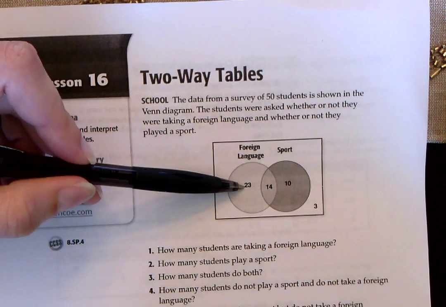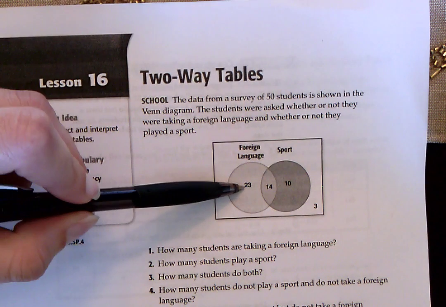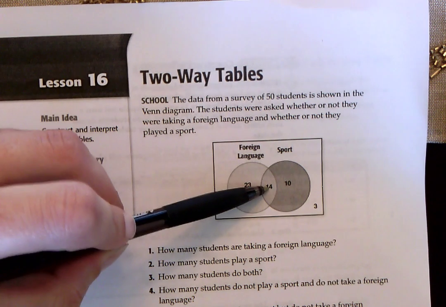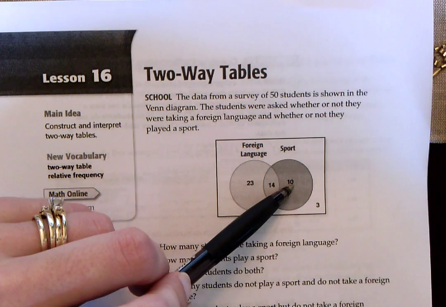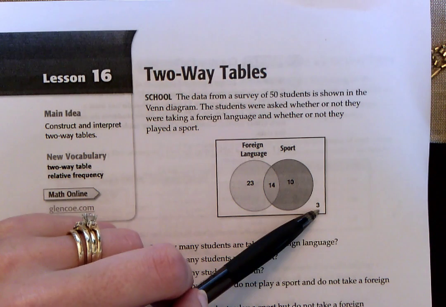So you've got, again, people here that are just taking foreign language. You've got people here that are taking foreign language and a sport. Just sports is here. And then these are the three people that are not taking either. So we can answer some of these questions.